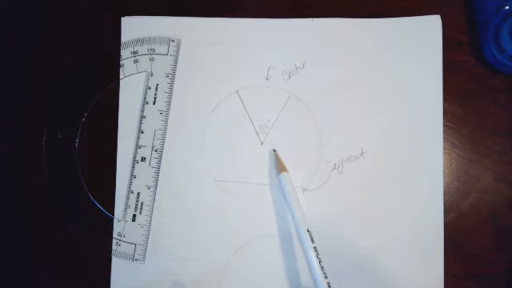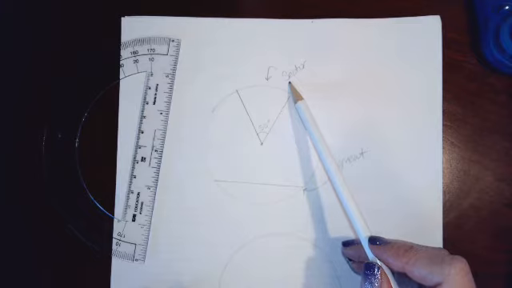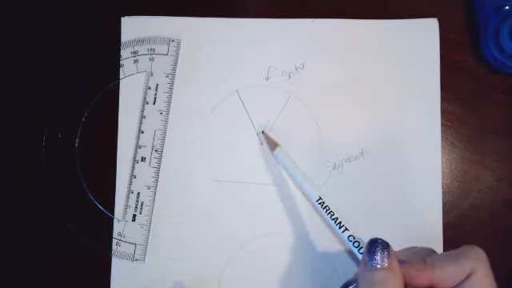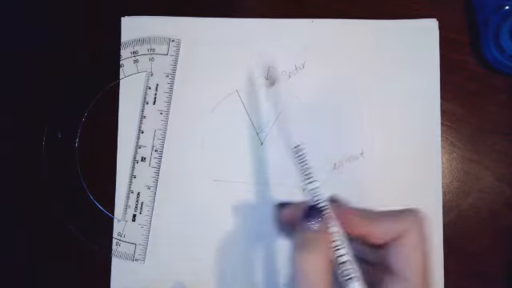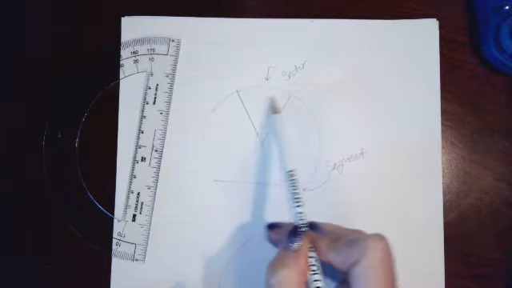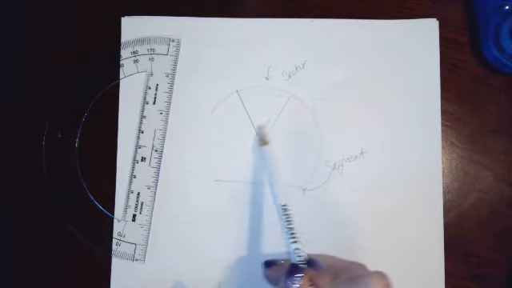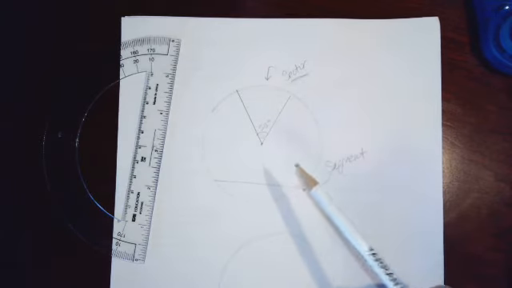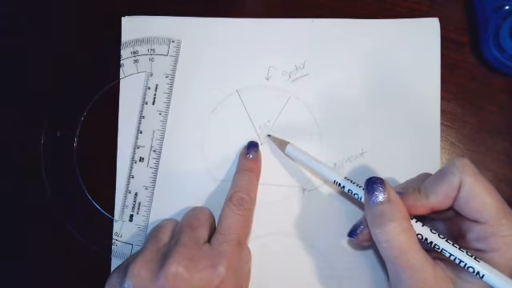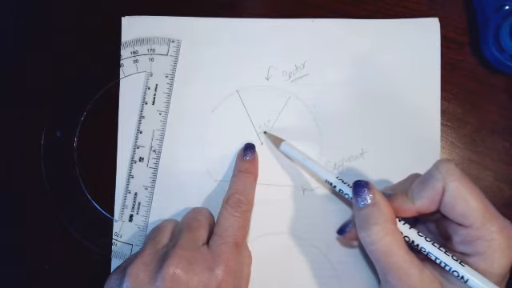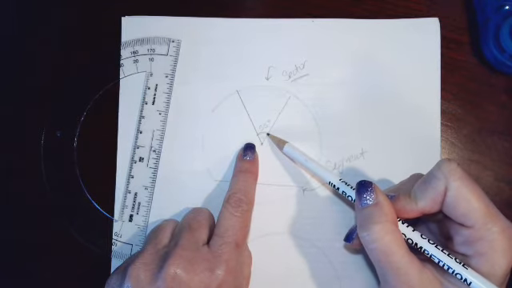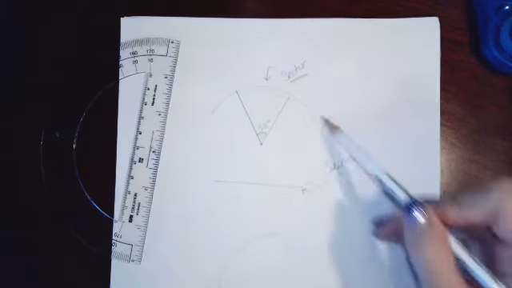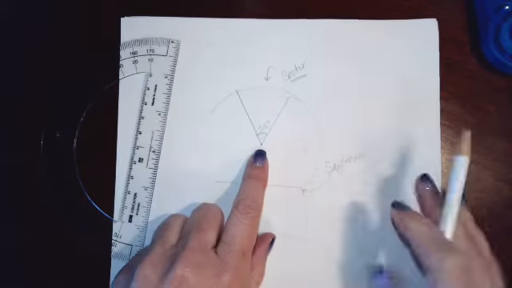Here I have my circle, center here. A sector of a circle is this pie-shaped wedge. So if I were to shade all of this, I'm shading a sector of the circle. Now this particular sector of my circle has a 55-degree angle here out of 360 degrees total of the circle.